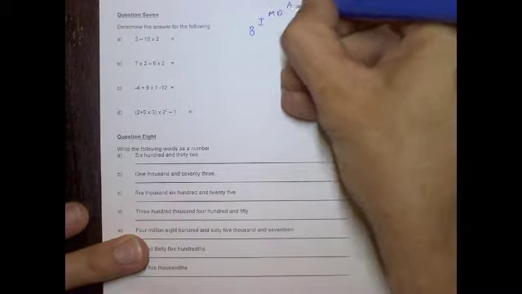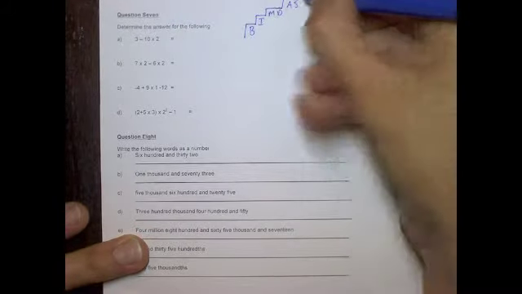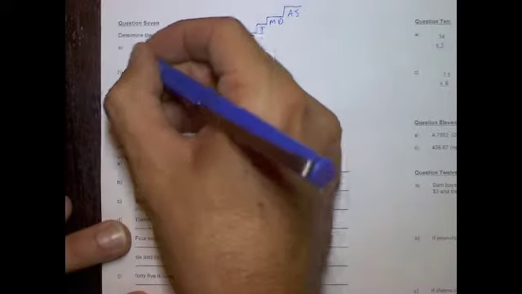Okay, we're going to look at BIMDAS here. So remember the steps we wrote in class. So we look at brackets, no brackets, indices, no indices, then multiplication.